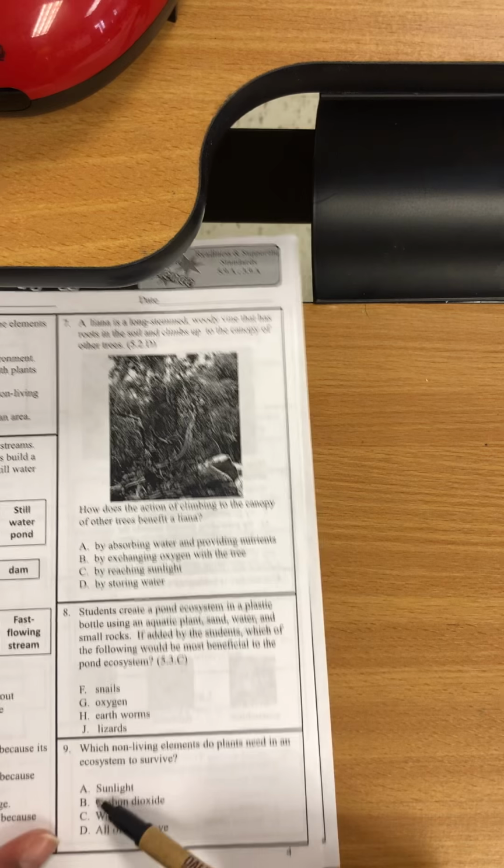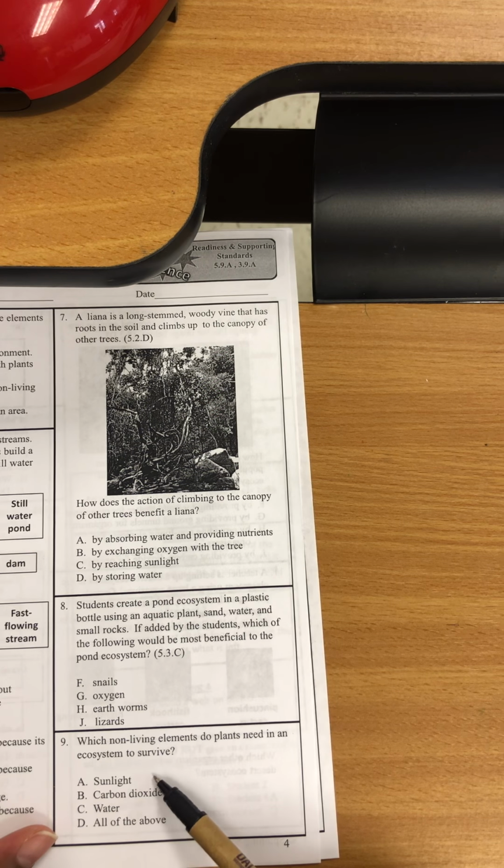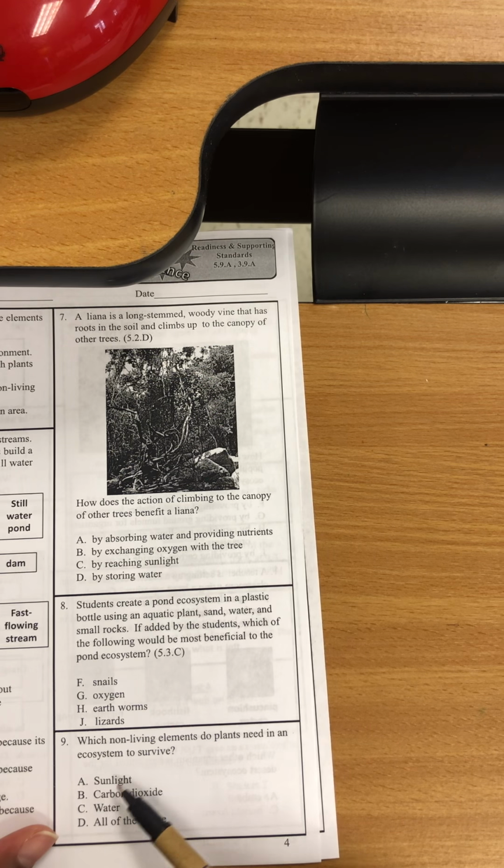Number 9. Which non-living elements do plants need in an ecosystem to survive? A, sunlight. B, carbon dioxide. C, water. D, all of the above.